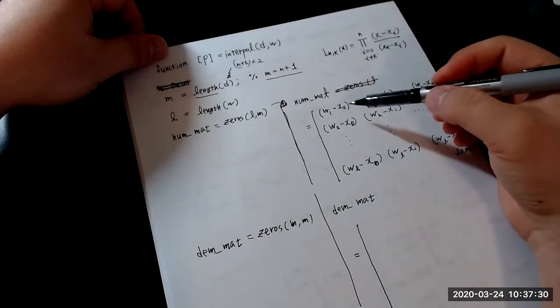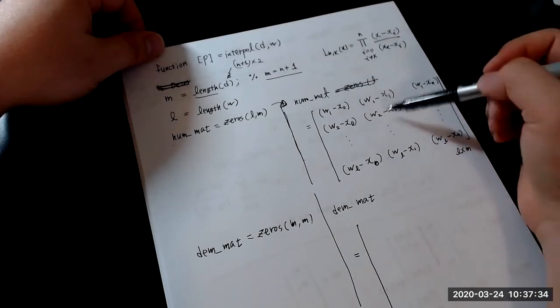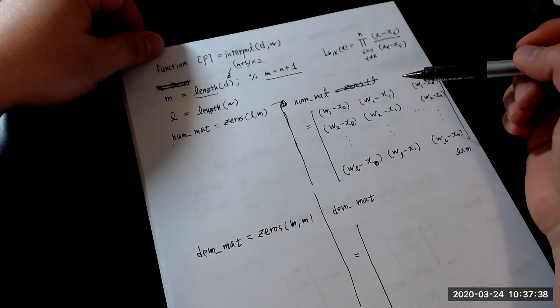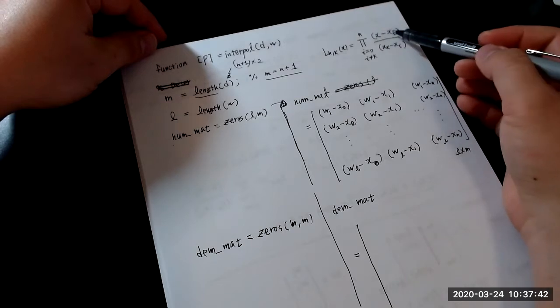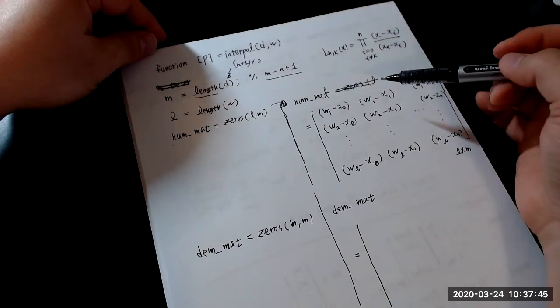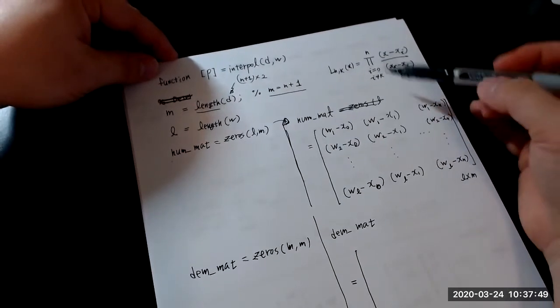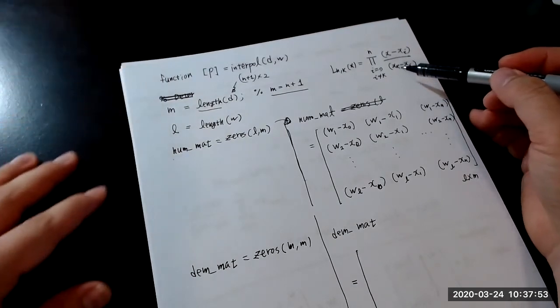Because in NUM MAT, we plug in W1, W2 through WL into the numerator, x minus xi. But in the denominators, we plug in not W but the nodes xk.